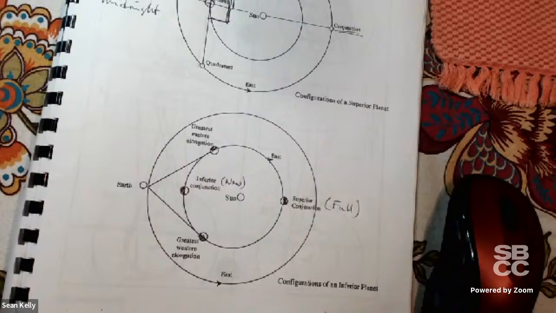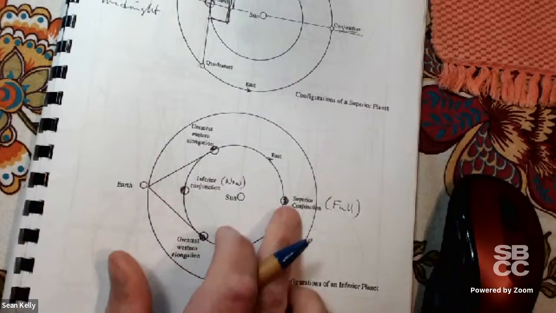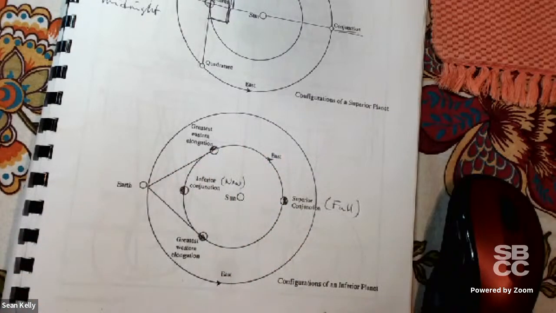Right? So both Mercury and Venus will go through the entire cycle in a slightly different way because they're not orbiting the Earth, they're orbiting the sun, but they are going to exhibit all of the phases, just like the moon does, which is kind of cool.